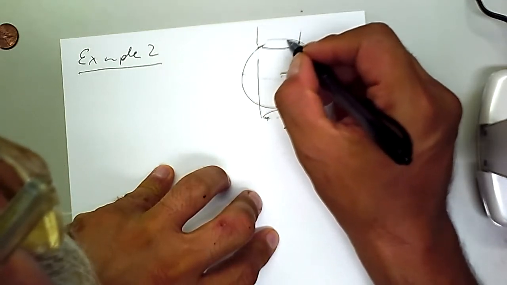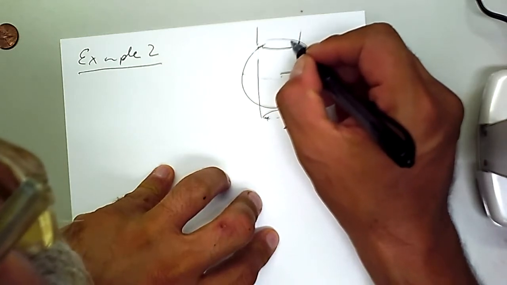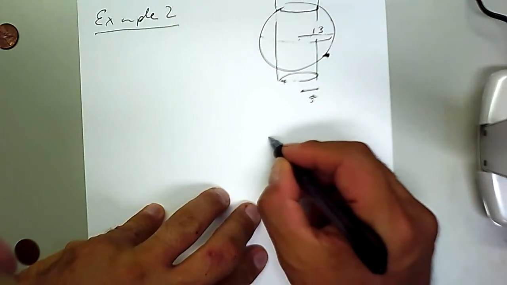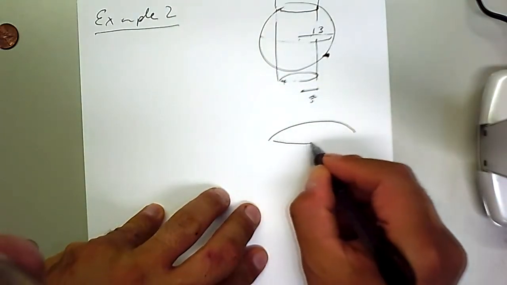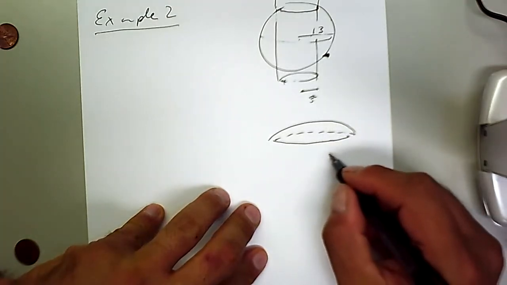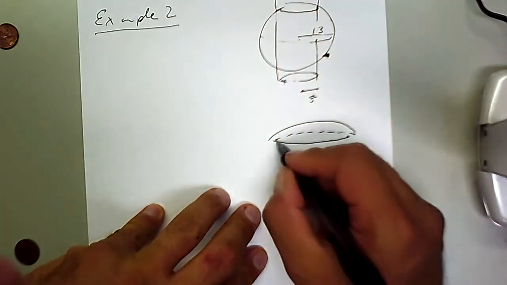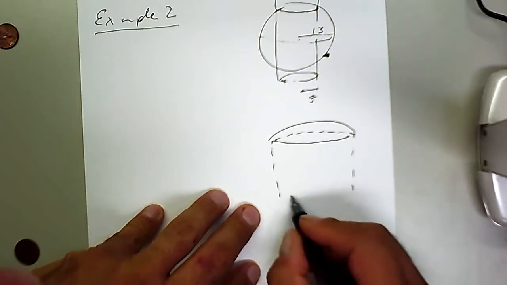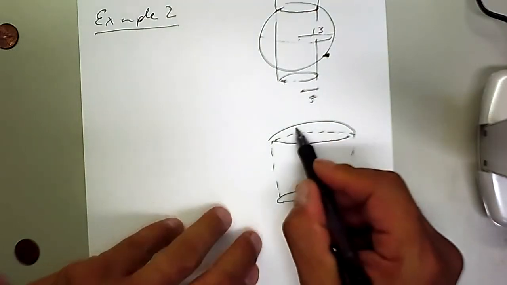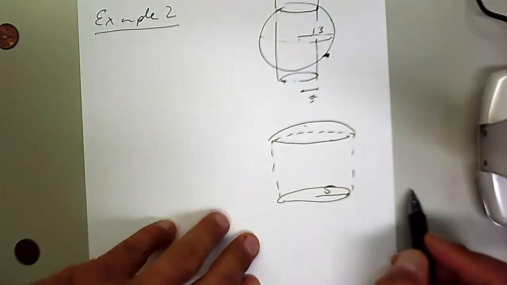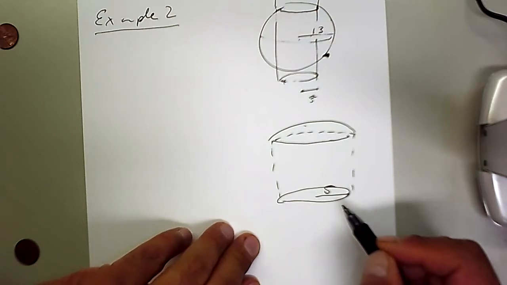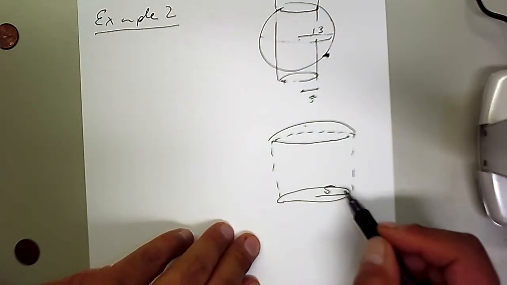Now, the answer is not 25 pi. Okay, let me do another picture. So this is what's going on. We got a cap. So this is the top of the sphere, but not the half of the sphere, just some portion of it. If you project this down to the floor, you end up with a circle of radius 5. Now that sphere keeps going down this way and that way until we reach 13. So the question is, what is this area?